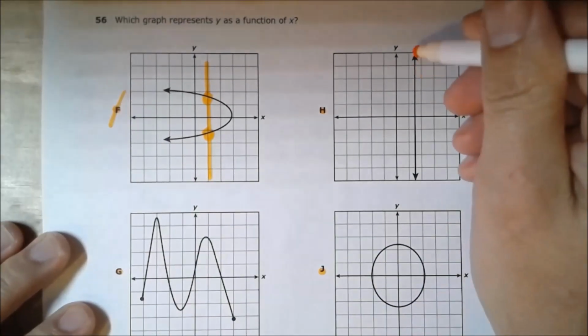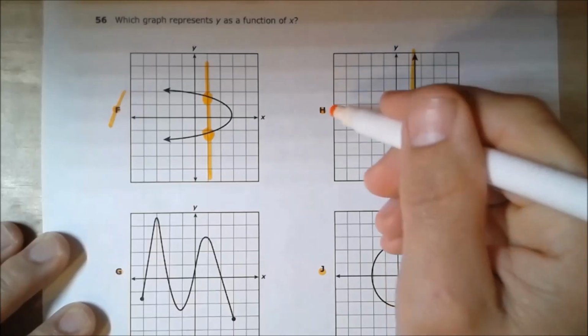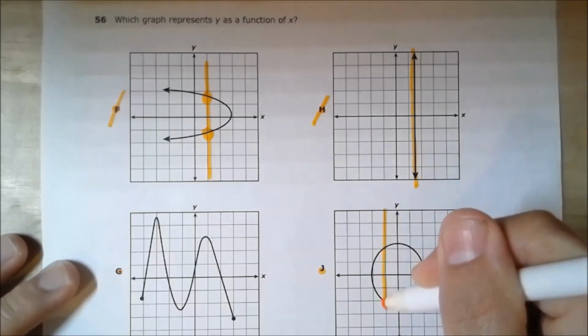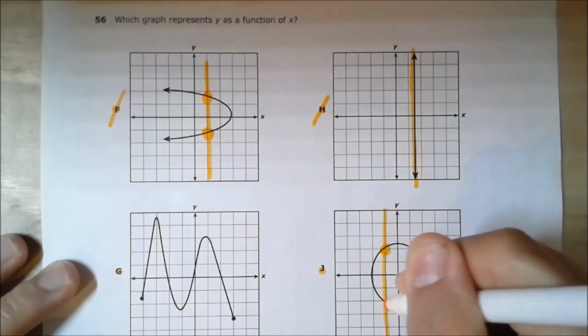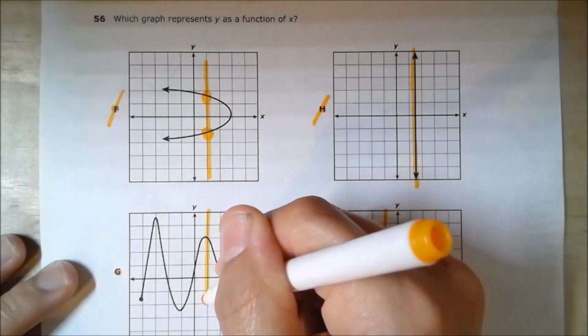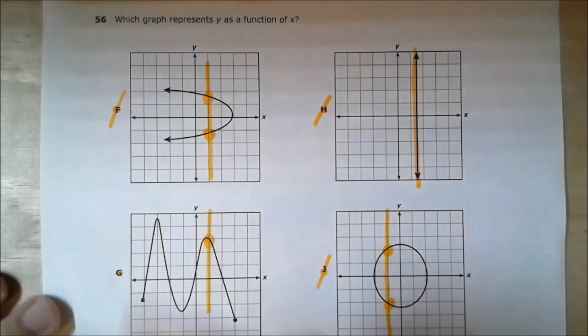If I do a vertical line on this one, it's going to hit virtually every point on that line. So it can't be H. If I do a vertical line test on a circle, it's going to hit twice. So it can't be J. And if I do a vertical line test on G, it only hits once. So therefore G is the correct answer.